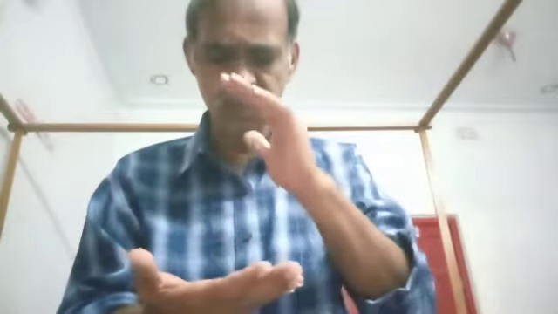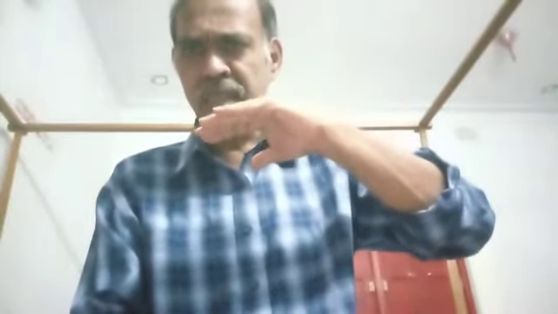Now, in this problem, the stone is not thrown from plain land, which reaches again to plain land. Here, the stone is thrown from the top of a tower. Say, this is the top of the tower. The stone is thrown from the top of the tower, and then the stone reaches the ground.